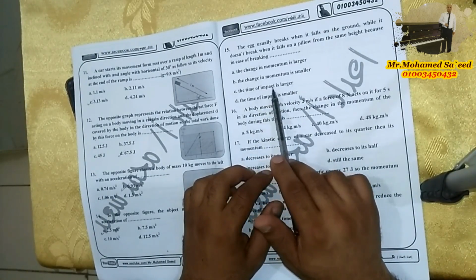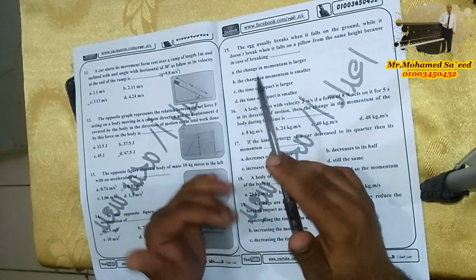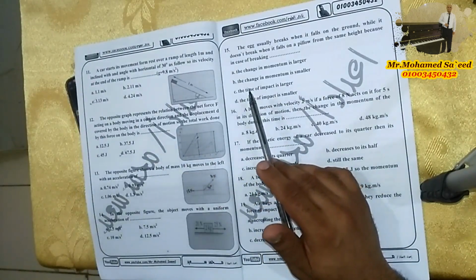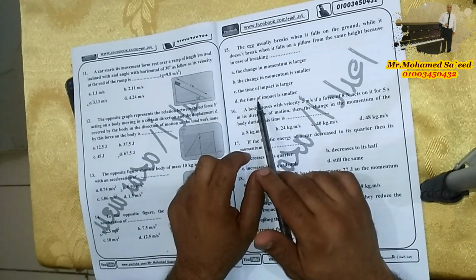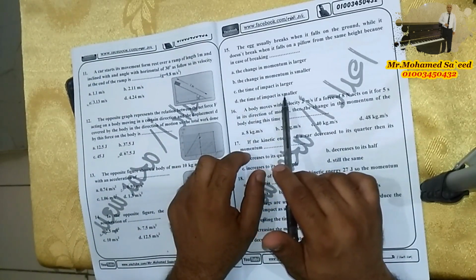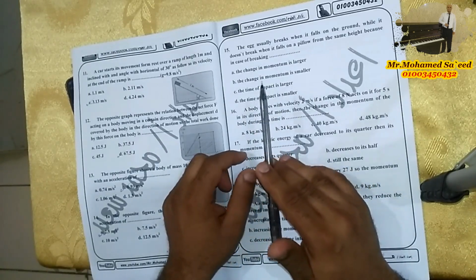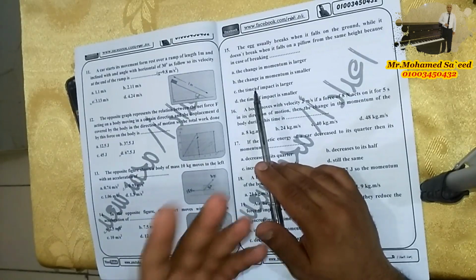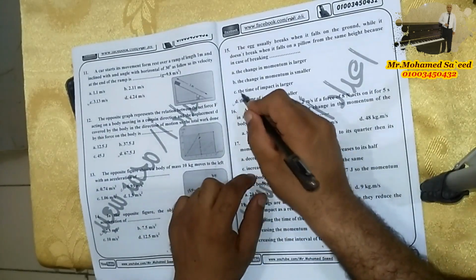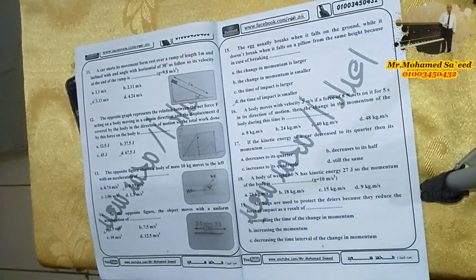Of course not, if the time of impact is larger, the acting force will be smaller, because there is an inverse relationship between force and time. So we choose that the time of impact is smaller, and this makes the acting force on the egg that breaks very large, which made it break.